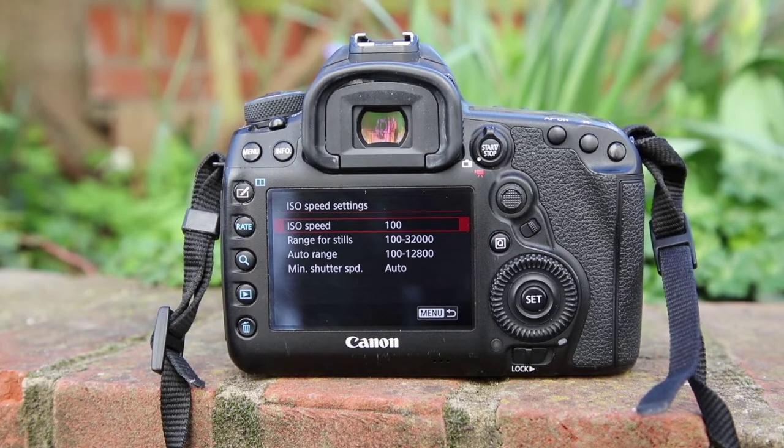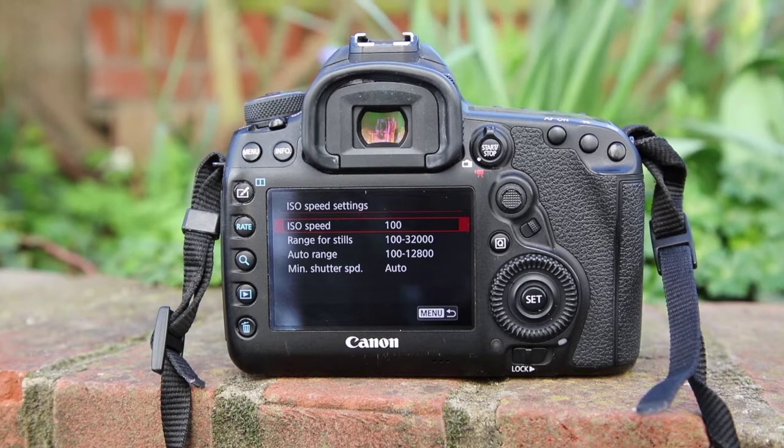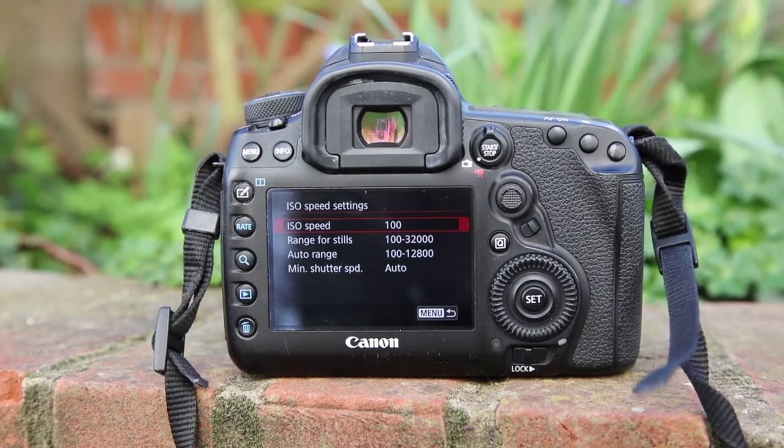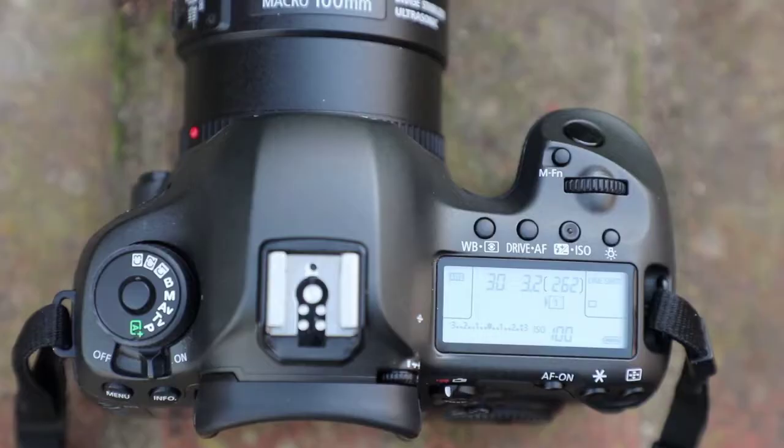As it was a really bright sunny day, I selected an ISO speed of 100 and then modified this throughout the shoot according to the light and to balance the exposure triangle. On the right hand side you can see that I selected the drive mode as one shot, and I also selected evaluative metering. I used the creative modes on the left hand side between shutter speed priority, aperture priority and full manual mode.